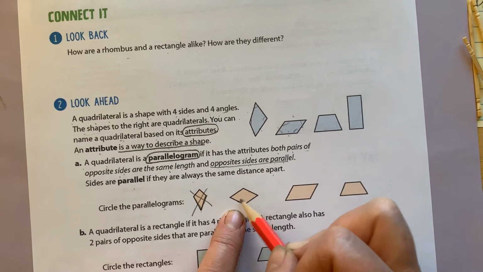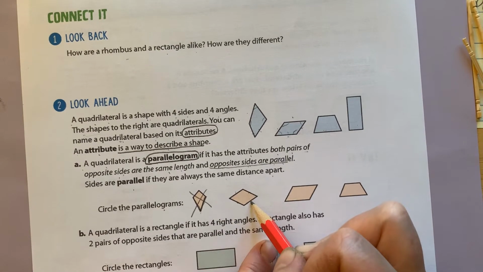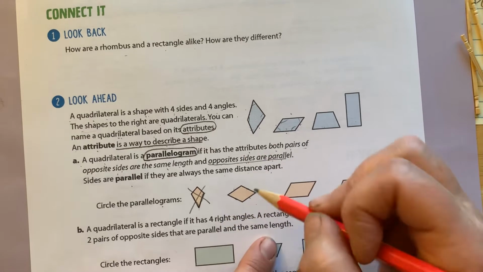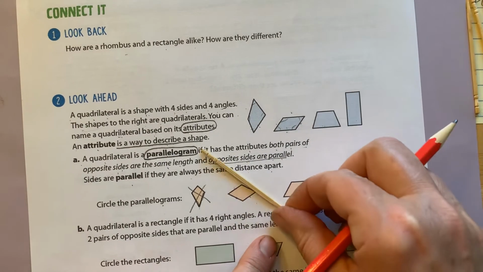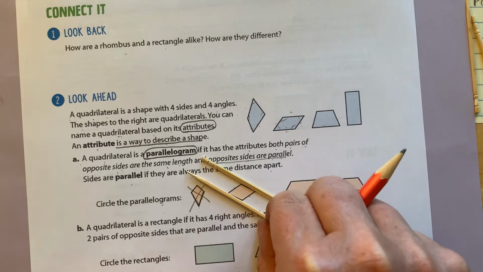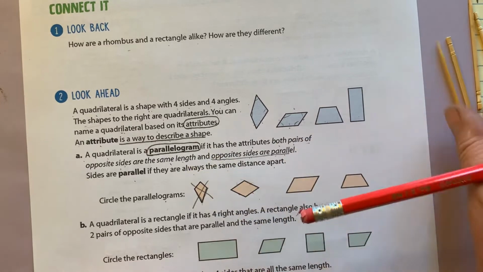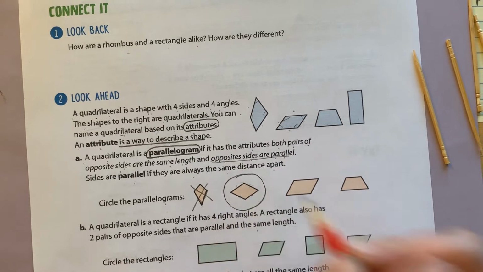How about this one? Are the opposite sides the same length? Yes. These opposite sides the same length? Yes. Are the opposite sides parallel? So let's look. If those keep going forever and ever, and this one keeps going forever and ever, do they ever touch? No, they don't touch. This is a parallelogram.